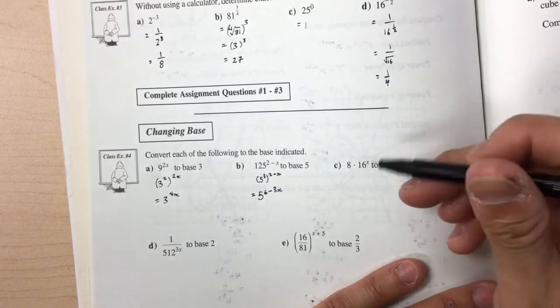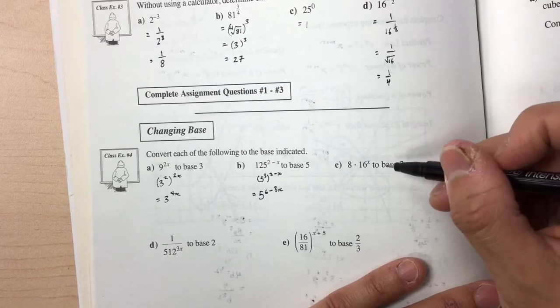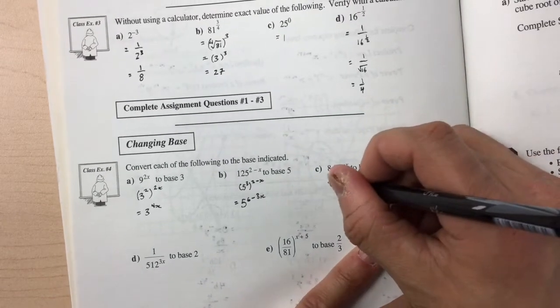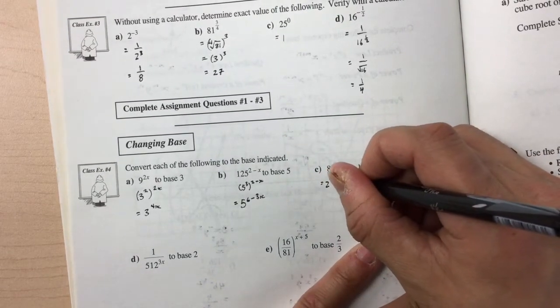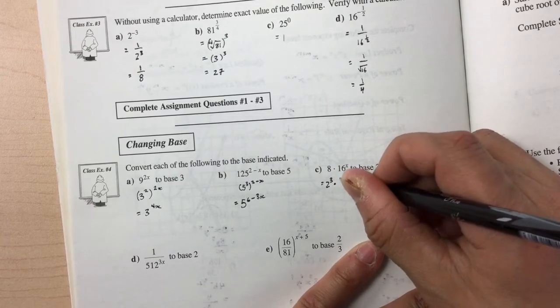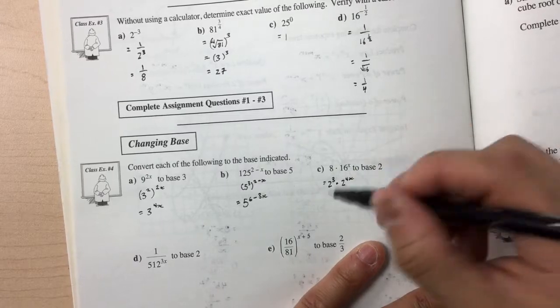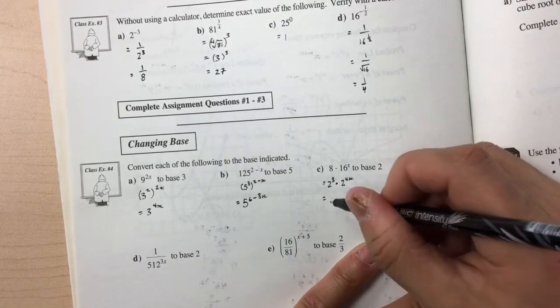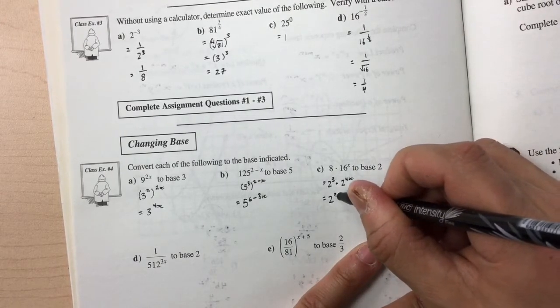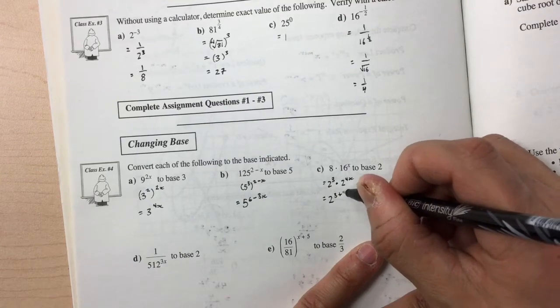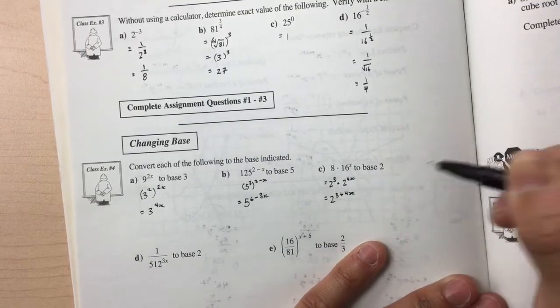Here we have 8 times 16 to the power of x to base 2. We would express this as 2 to the power of 3 times 2 to the power of 4x. And then we could add our exponents, 2 to the power of 3 plus 4x.